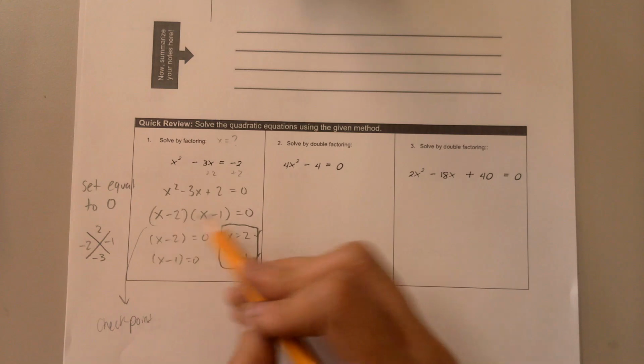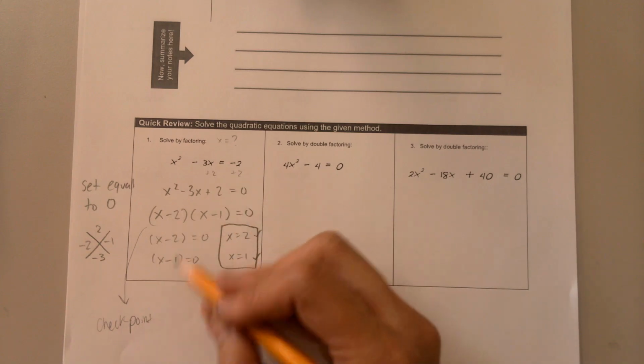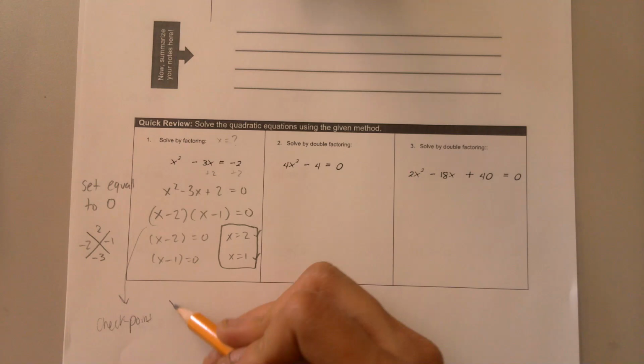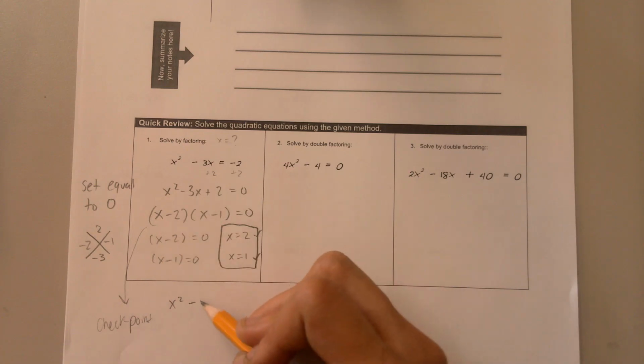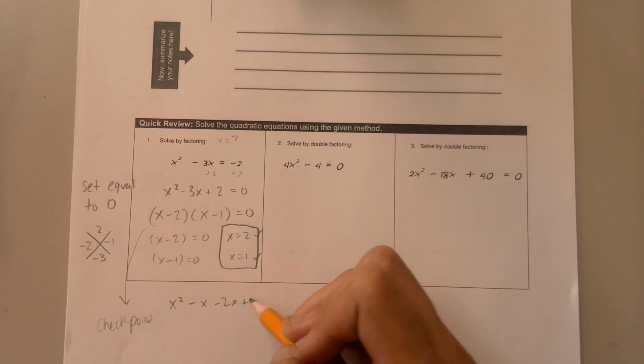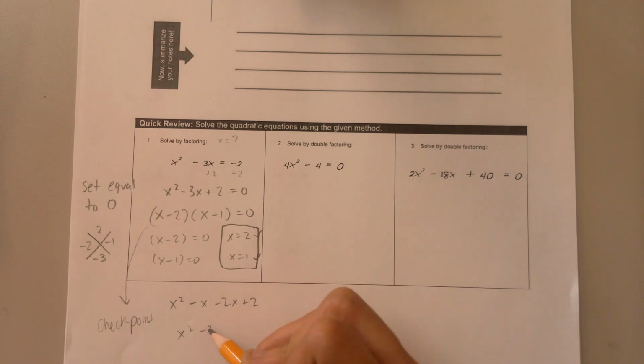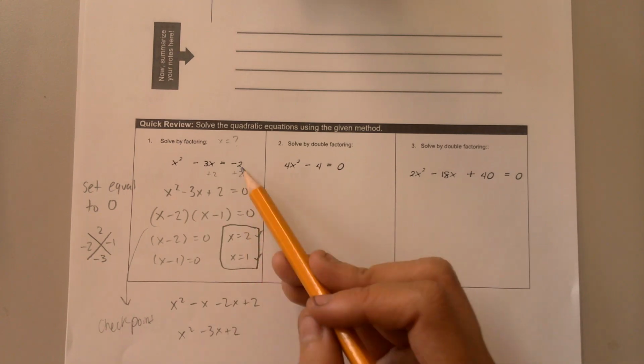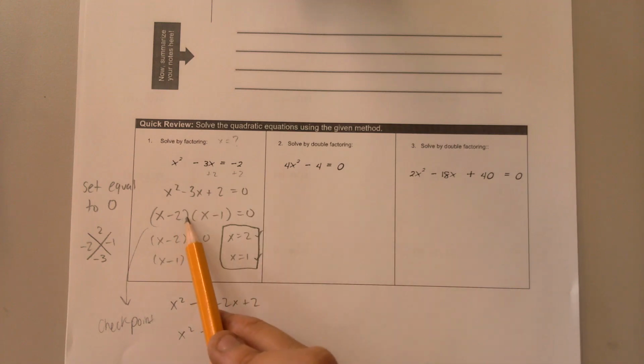is you can FOIL this out to see if it matches, right? So we do FOIL, minus x, minus 2x, plus 2, x squared minus 3x plus 2. That matches. So we know that we factored it correctly here. And these are our answers.